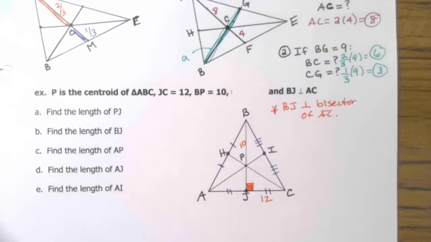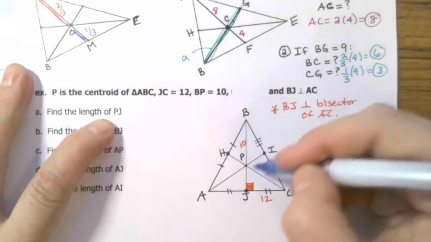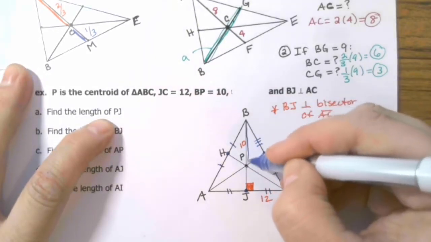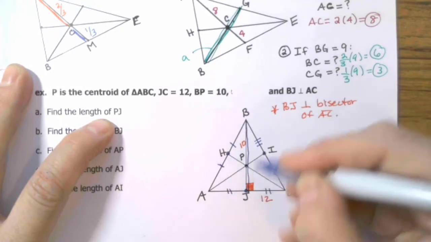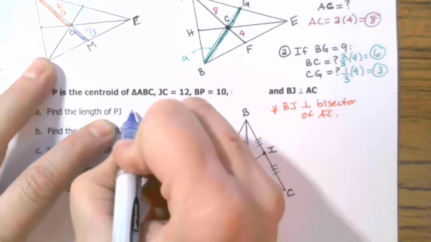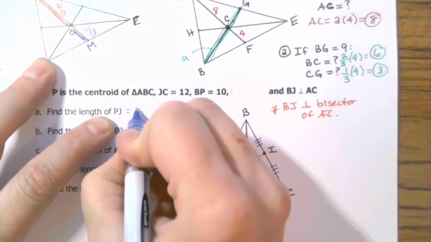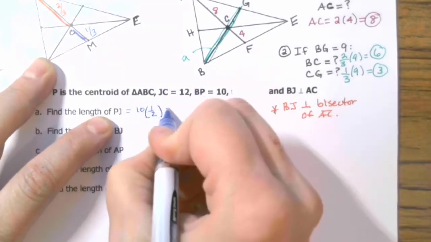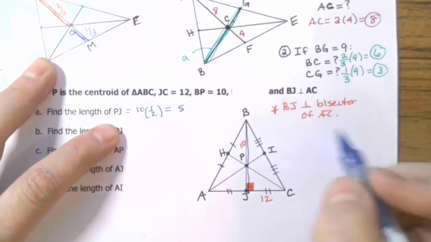Okay, question number A, find the length of P to J. So here's our median. If this is 2/3 and this is 1/3, I can take B to P and divide it in half to get PJ. So we're going to take 10 times a half, and that equals 5 for PJ.